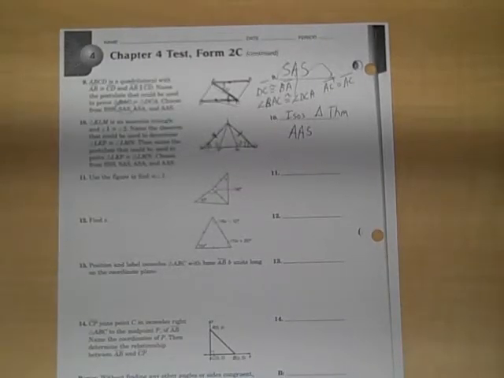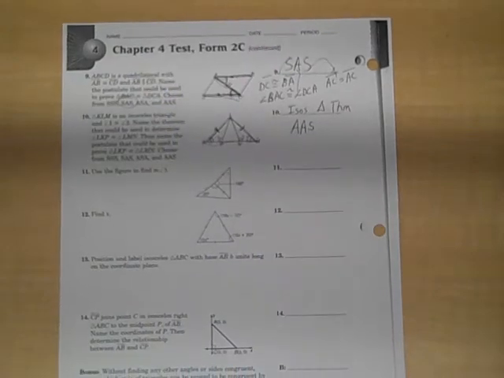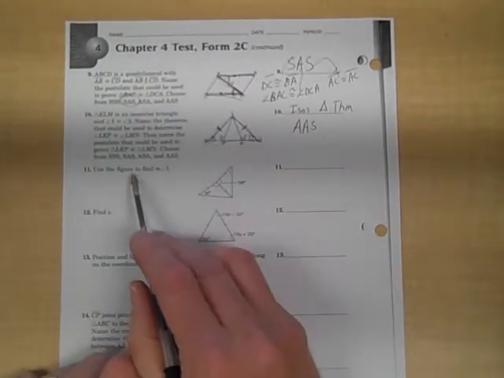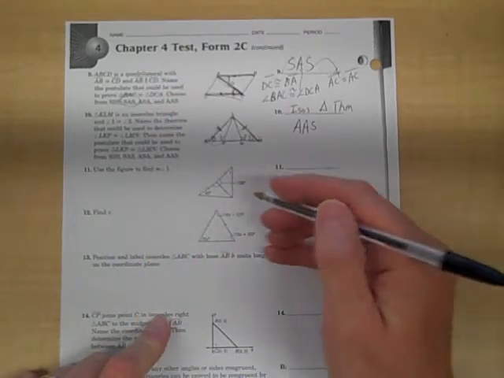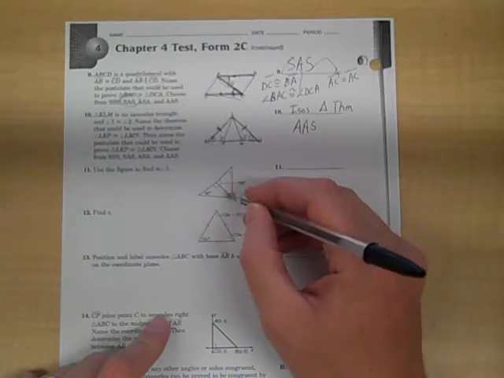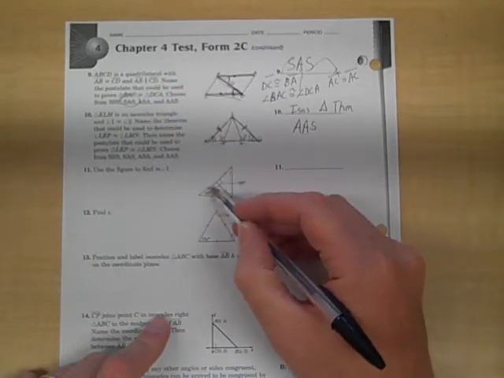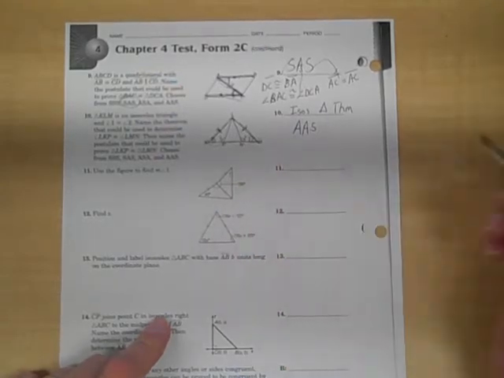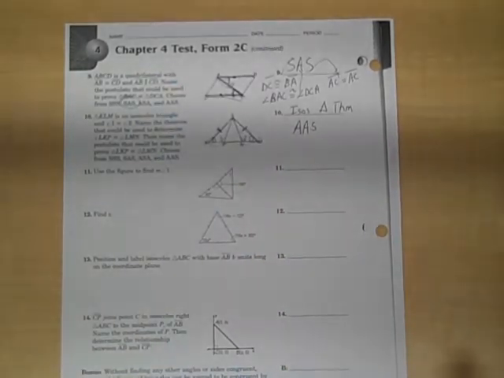All right, we're starting with number 11. We finished with 10. We're going to start with 11 here. Now, use the figure to find the measure of angle 1. This is not a triangle. There's a little bend here, so this is actually a quadrilateral. These are two separate sides. It bends. The reason I know that is because that's 190 degrees, not 180 degrees.